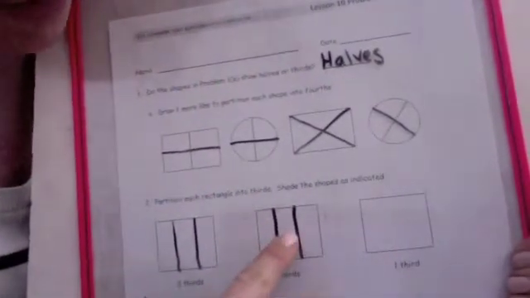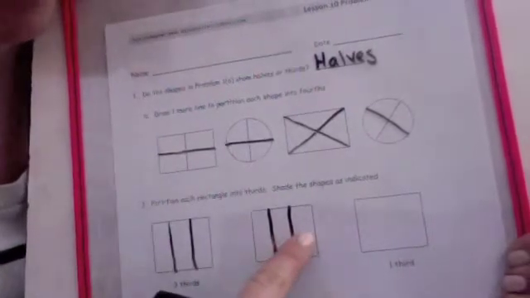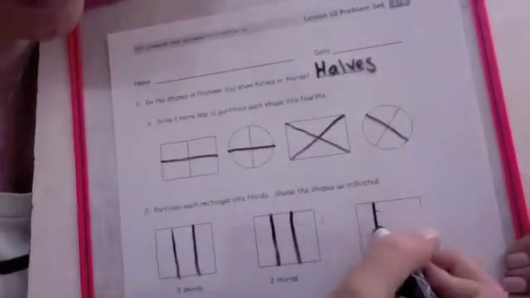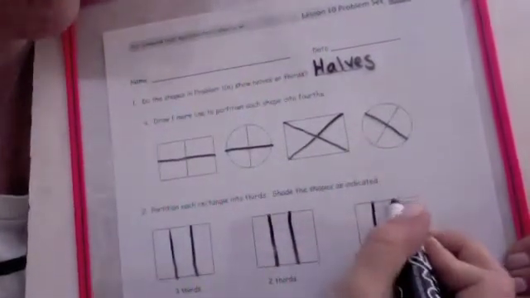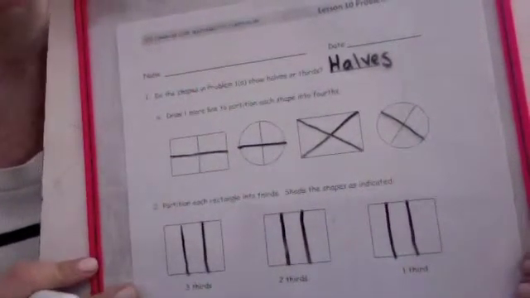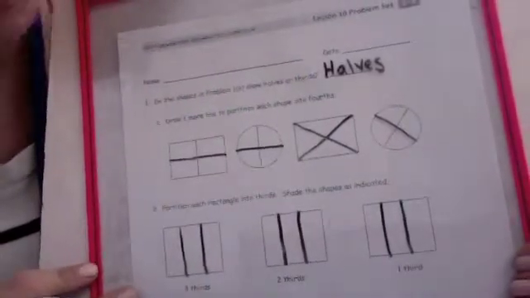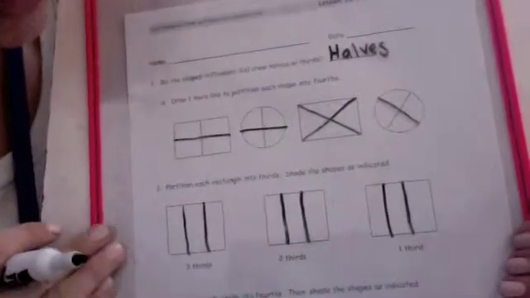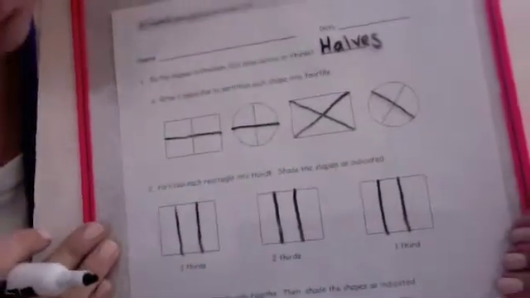So if I put my finger here, and I put my finger here, and I put my finger here, I see they're all the same size. So maybe you could try to do that. Maybe you and your partner could do those together to make sure you have equal shares. Okay. So now that I have my rectangles partitioned into thirds, now I want to follow the second step of directions, which was to shade the shapes as indicated.